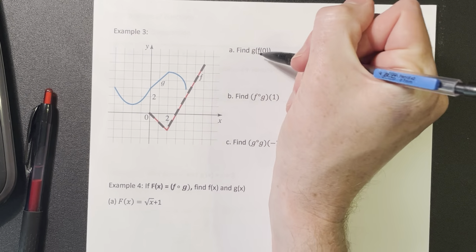Now f of g of 1, however, says f of g of 1. And that means g of 1 comes first. So start there, g of 1. Start when x is 1 and find the g function. So if x was 1, g is up here, which is that positive 4. 1, 2, 3, 4.